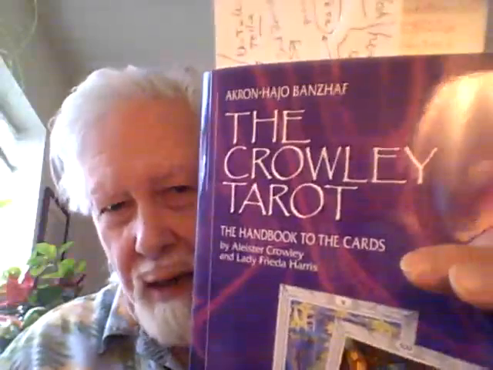Instead, I am going to use this book, which is specifically about the Crowley tarot, Aleister Crowley, whose tarot is called the Book of Thoth. Thoth was an Egyptian word.